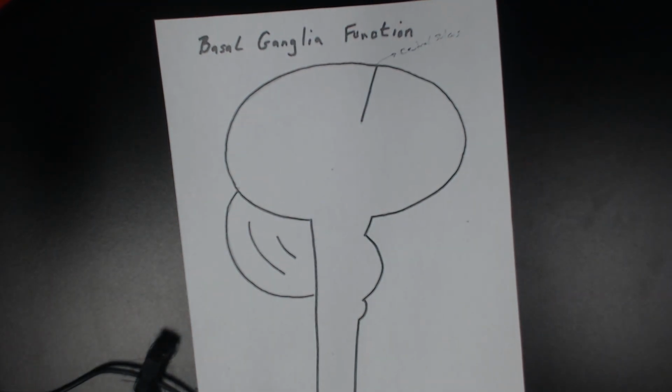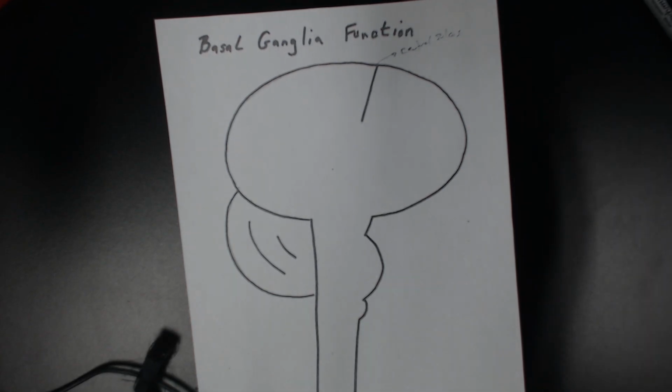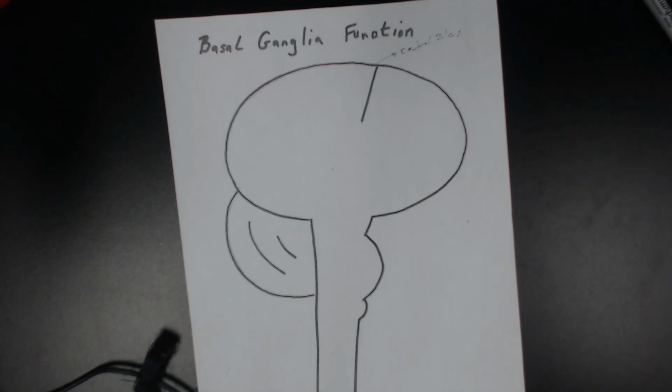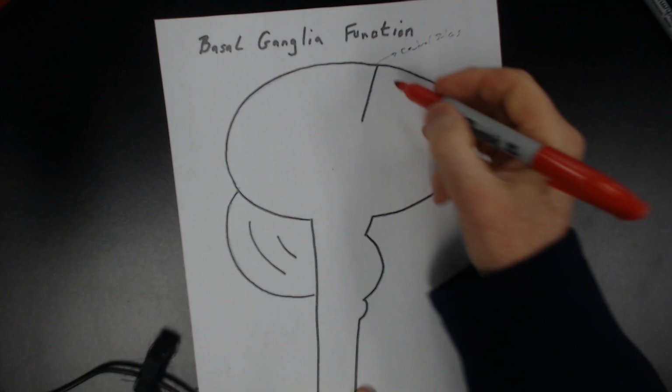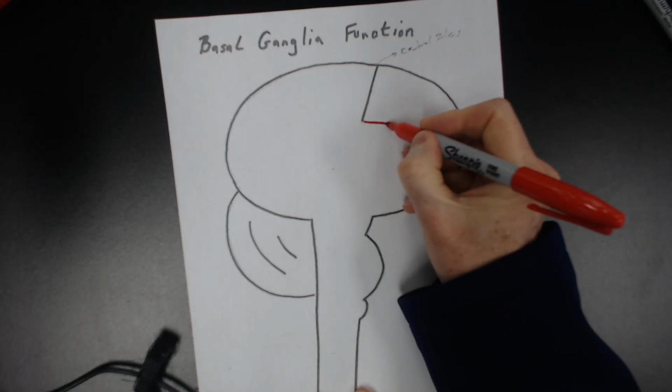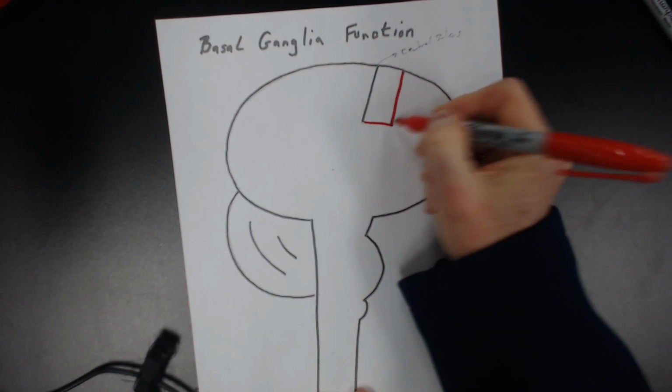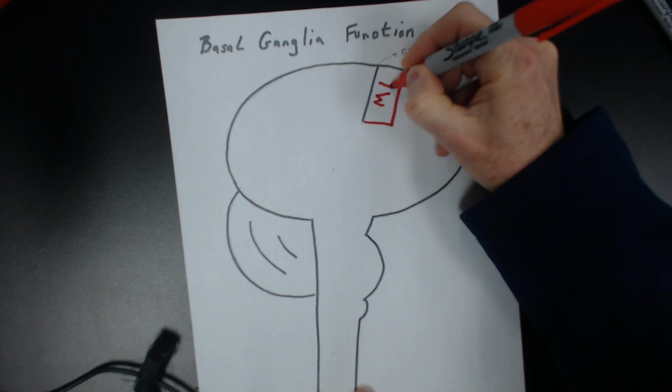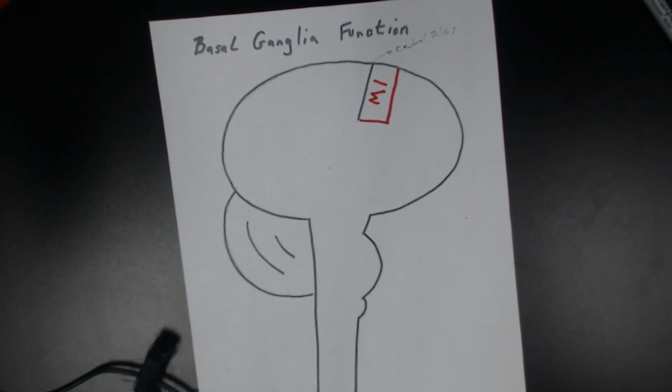Okay, and thinking about the basal ganglia, what we had talked about previously is just rostral to the central sulcus, we had this one area that we called M1. So everybody remember M1, and another way to say that is your precentral gyrus or your primary motor cortex. We talked about that before.